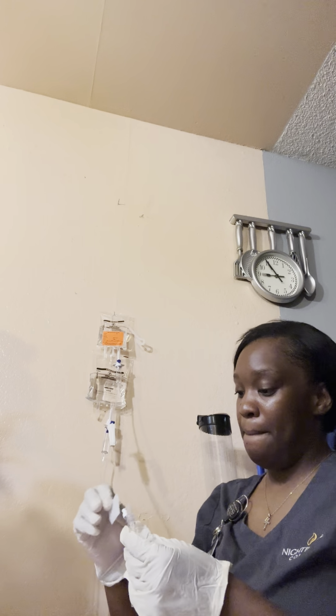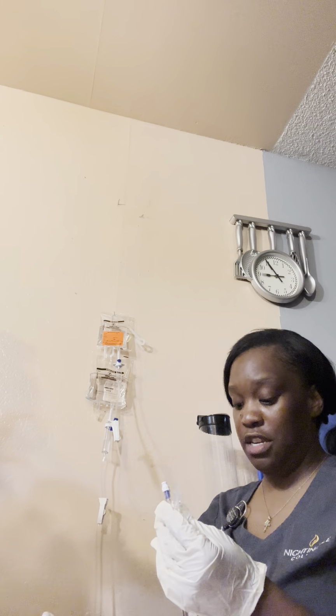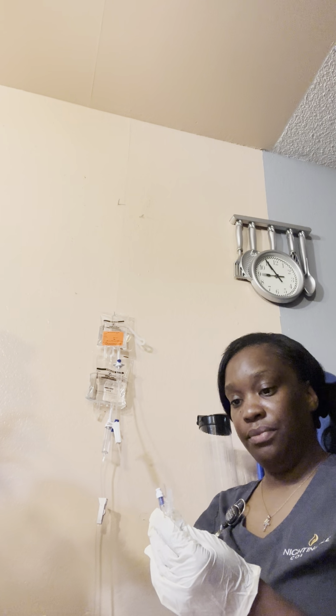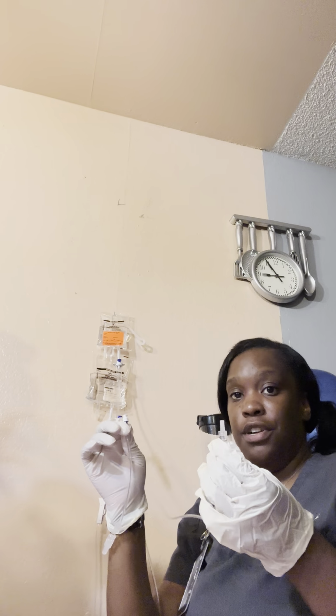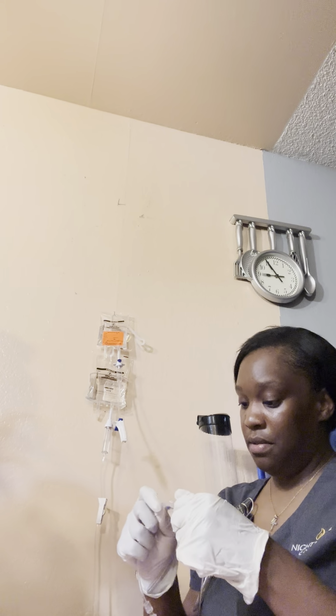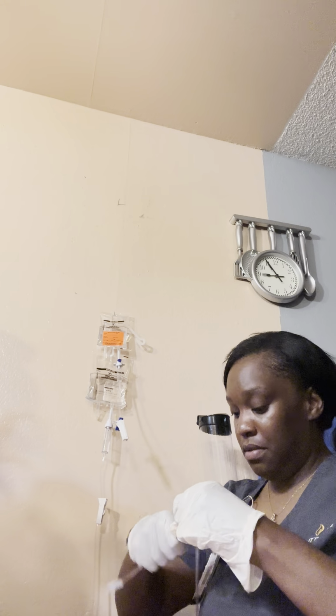Then you're going to connect this to your Y site, but first you're going to want to clean this with the alcohol prep pad. Real good. And you're going to wait about 15 seconds to ensure that it's dry. Okay, then you're going to connect your Y site to your adapter end. You want to make sure it's on there nice and snug. So for the medication, you want to do 100 drops per minute. So again, we're going to slowly release.